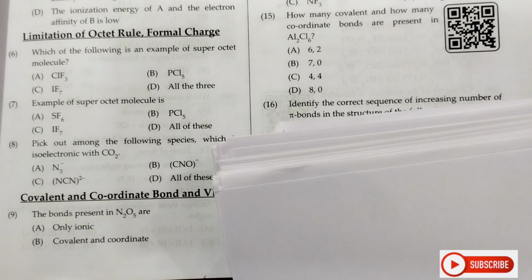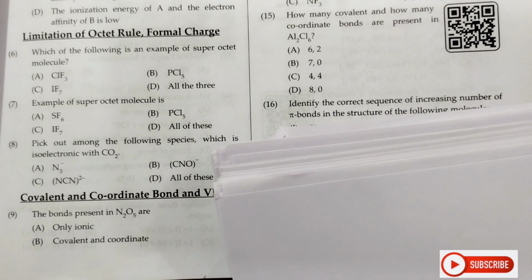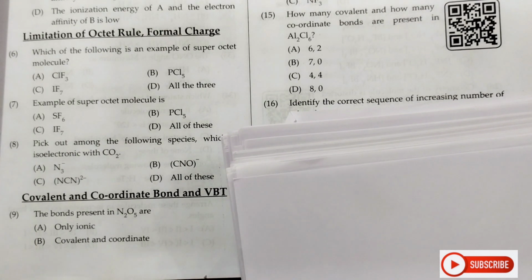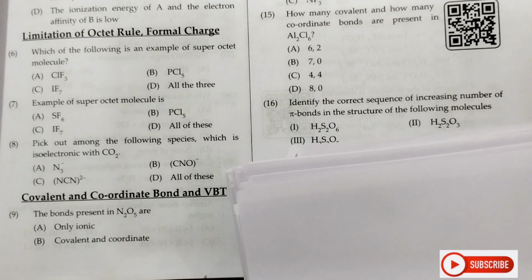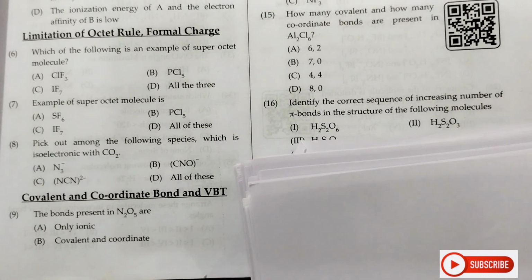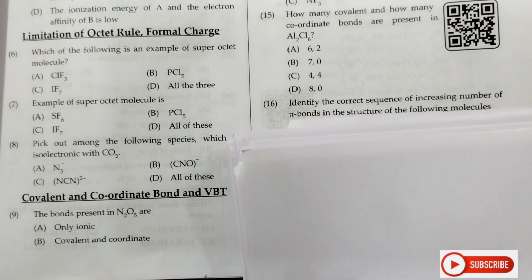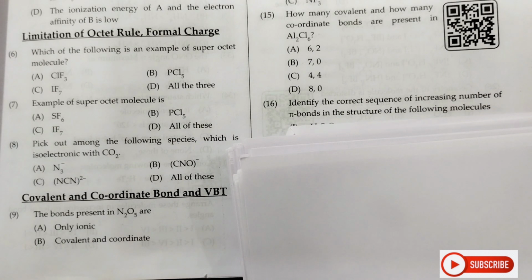Today we will see some MCQs based on limitations to octet rule and formal charges. Now here the questions which are given is based on superoctets. So before going into the questions, let us take a glance on what are superoctets. Students, there are molecules that have less than or more than 8 electrons on the central atom. If they have less than 8 electrons on the central atom, you call them as incomplete octets, and if they have more than 8 electrons, you call them expanded octets or superoctets.